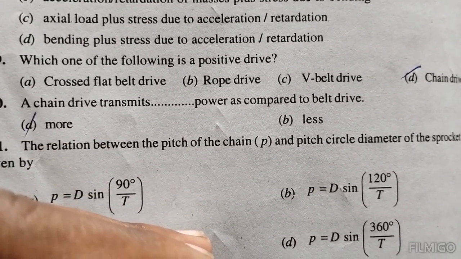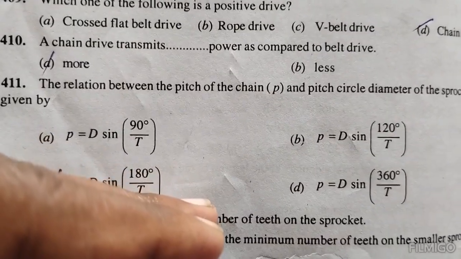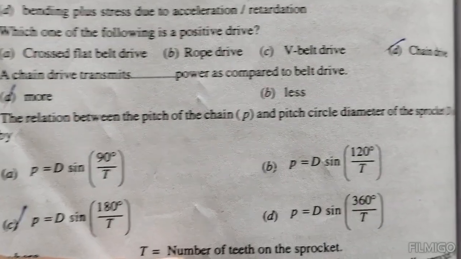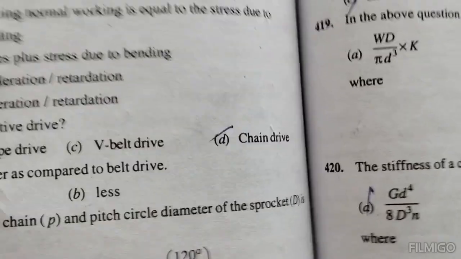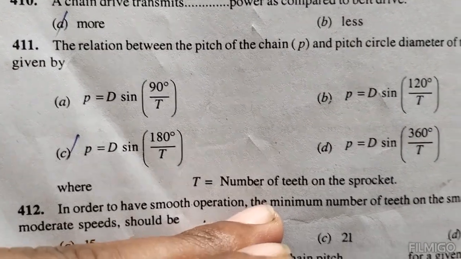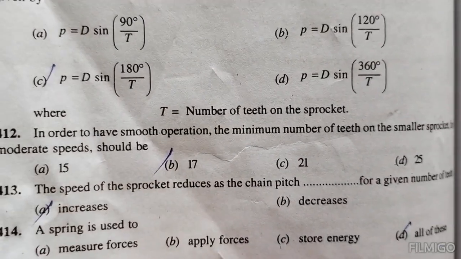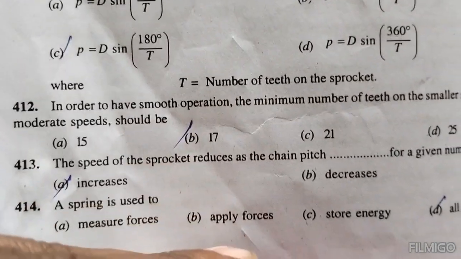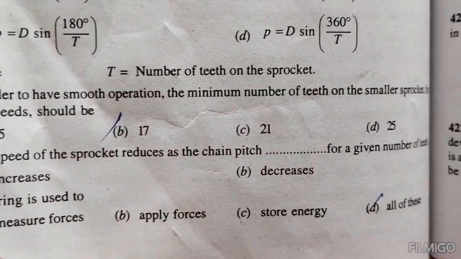A chain drive transmits more power as compared to a belt drive. The relation between the pitch of the chain P and the pitch circle diameter of the sprocket D is given by P equals D sin of 180 by T. In order to have smooth operation, the minimum number of teeth on the smaller sprocket at moderate speed should be 17. The speed of the sprocket reduces the chain pitch for a given number of teeth.